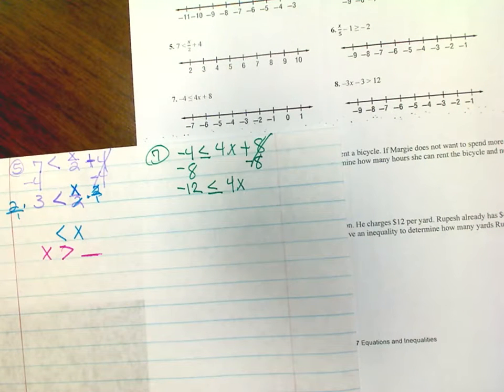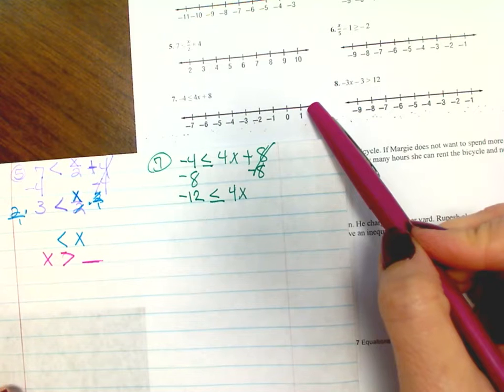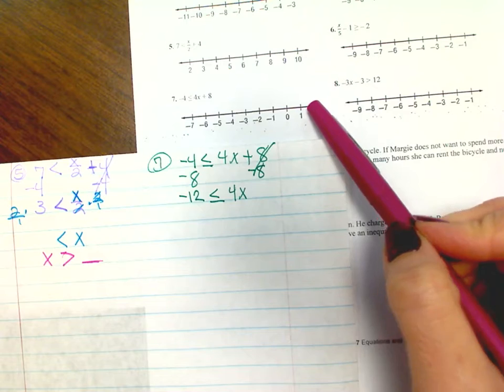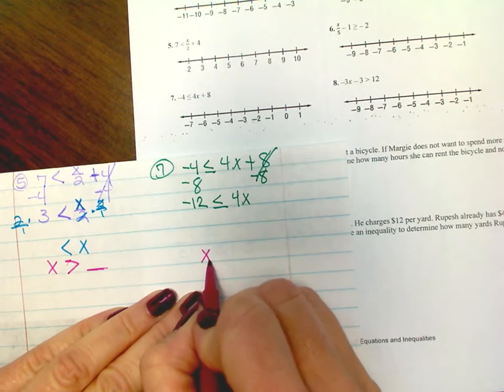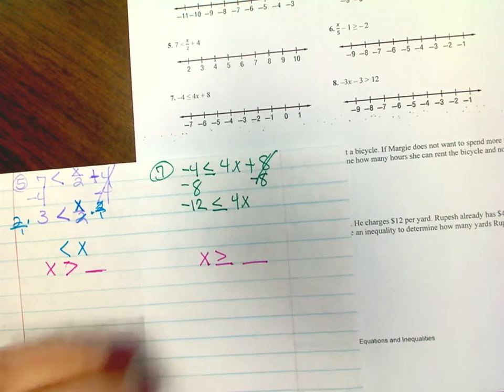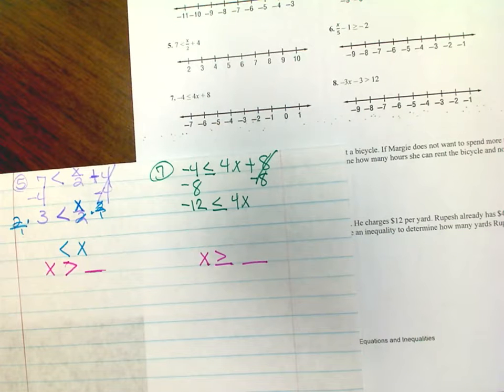You're going to look at your variable. Ask what is it doing to 4? It's multiplying, so you need to divide by 4 on both sides. So negative 12 divided by 4, and your answer will be a negative 3. So graph it. I would circle negative 3 on your number line and ask yourself, can x be negative 3? And again, since you're going to be left with your x here, I would switch everything around. So x would be greater than or equal to your answer. Okay?